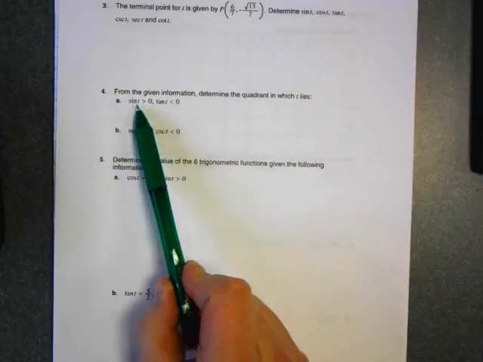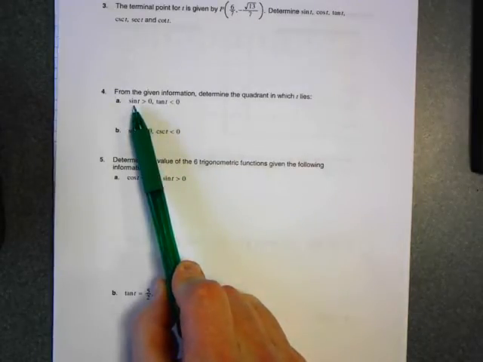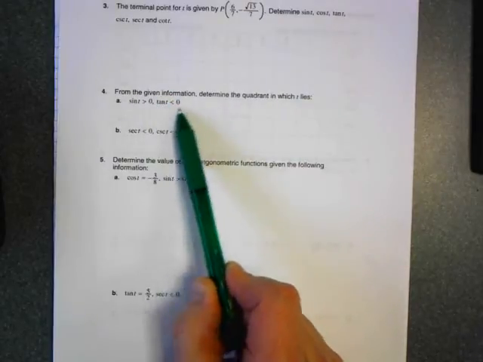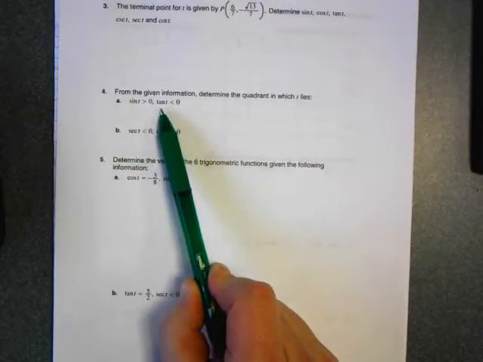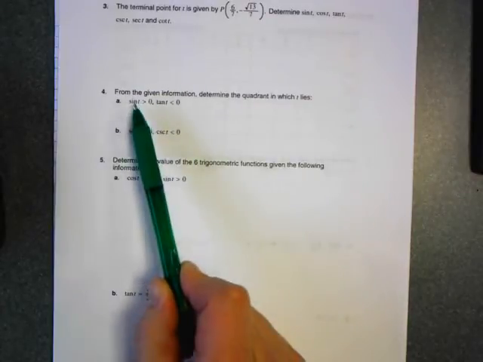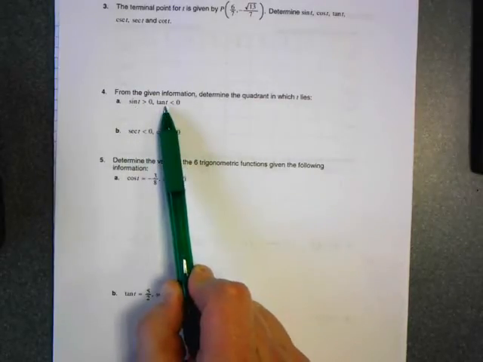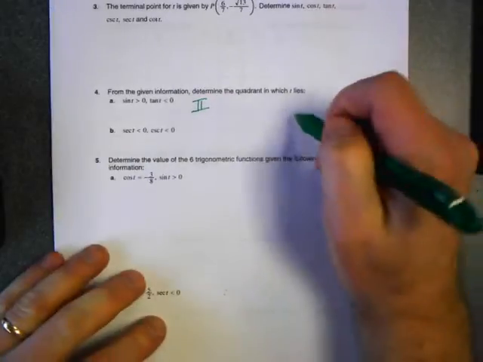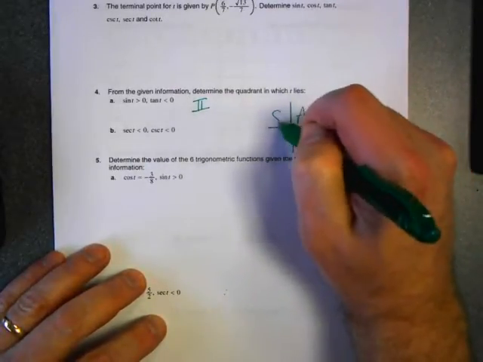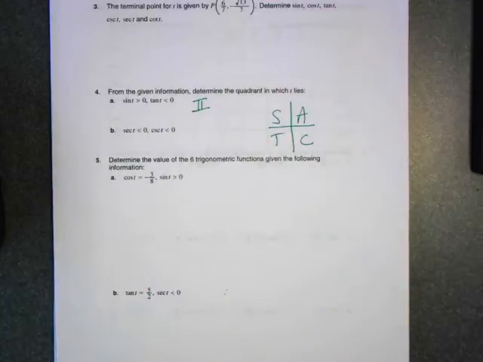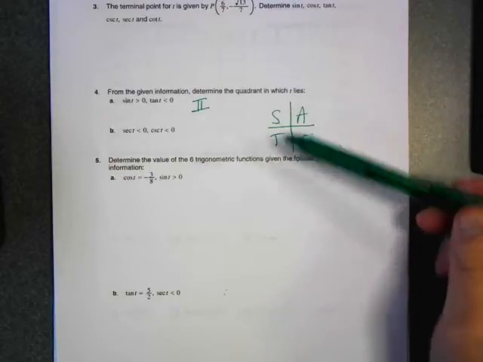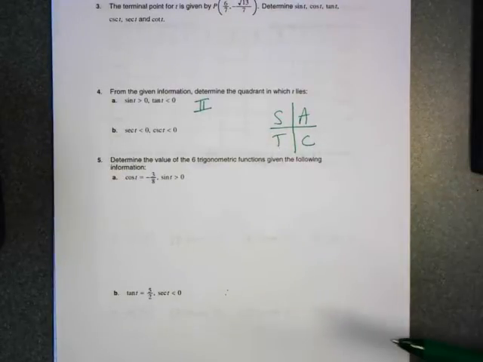So sine is positive in which quadrants? 1 and? Everything's positive in 1. Sine is positive in 1 and 2. Where's tangent negative? 2 and 4. So this one has to be 1 or 2. This one has to be 2 or 4. Where do they overlap? 2. So remember we had our little chart. Albany State Teachers College. All suckers take calculus was another version we heard. All things are positive. Sine is positive. Tangent, cosine.